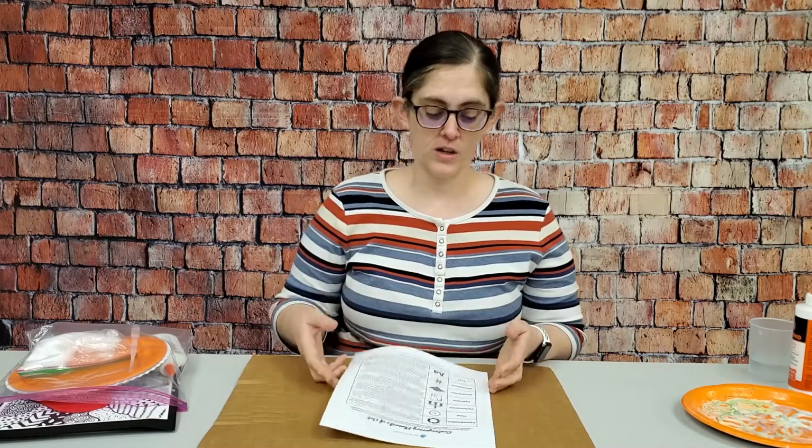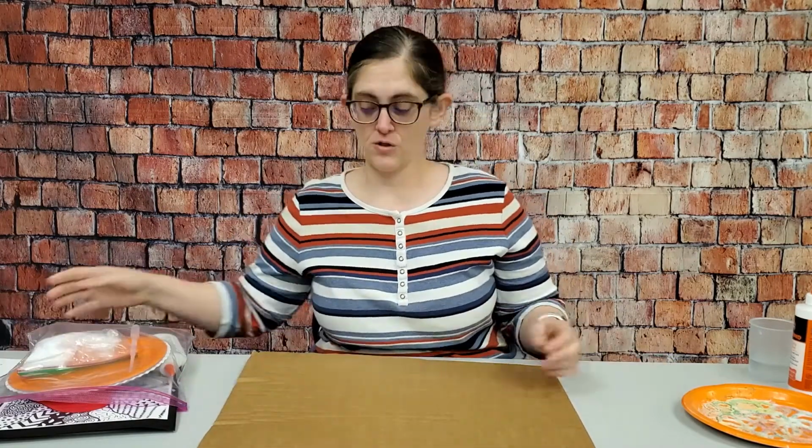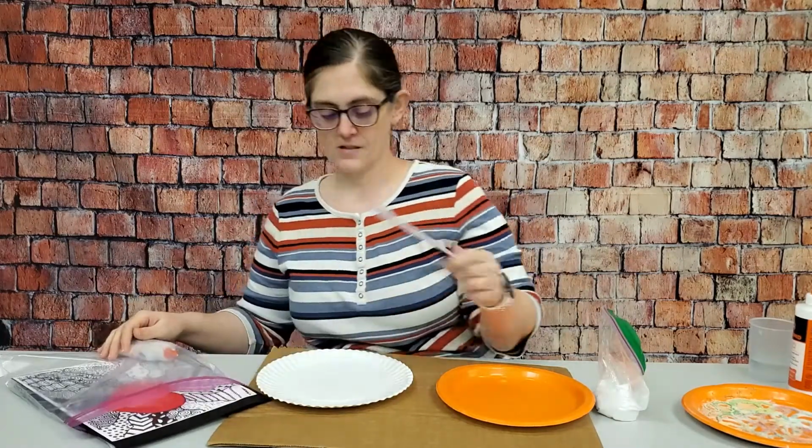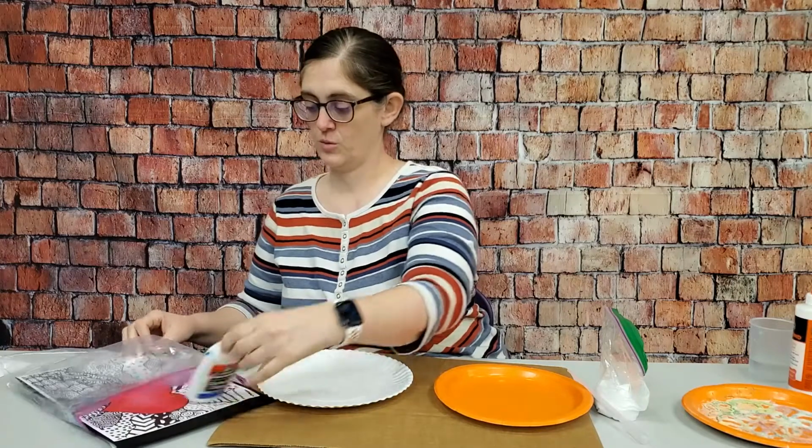So the way that we're going to do that one today is through salt painting. In your packet that you can pick up at the library, there are 2 paper plates and a bag of salt. There's a pipette, and there's a bottle of glue.